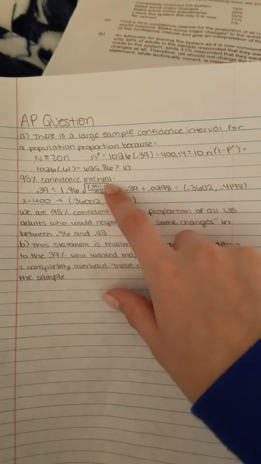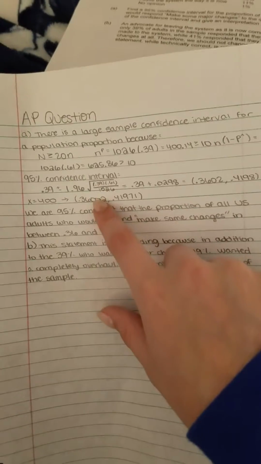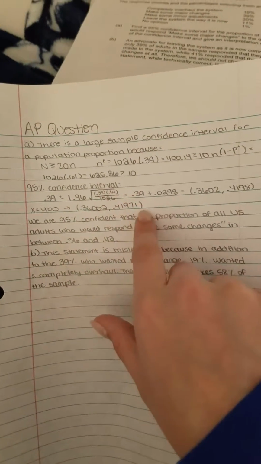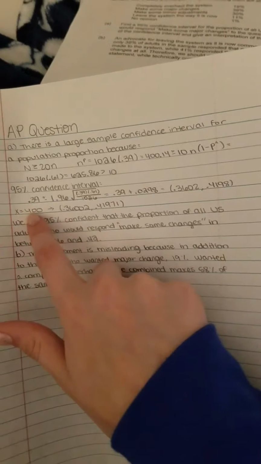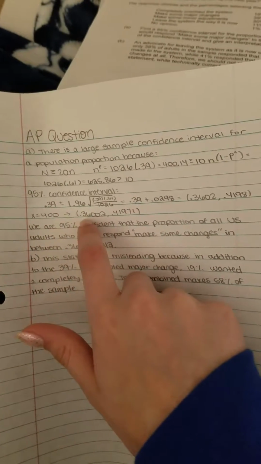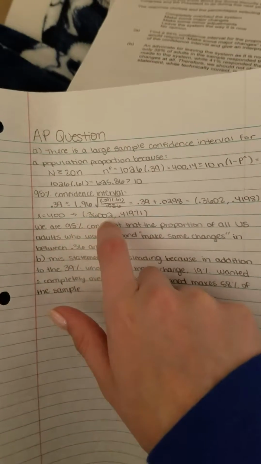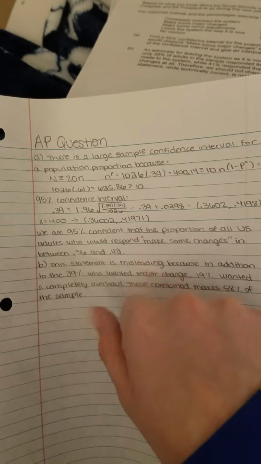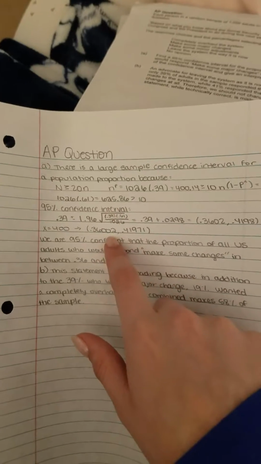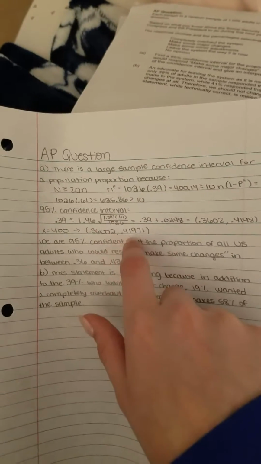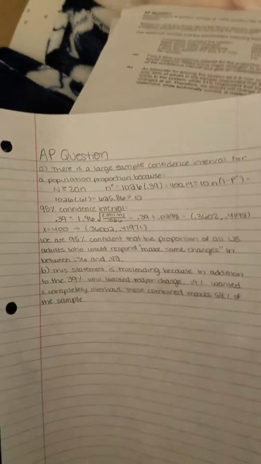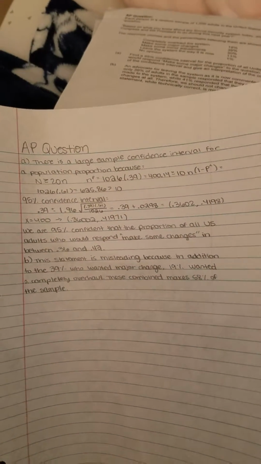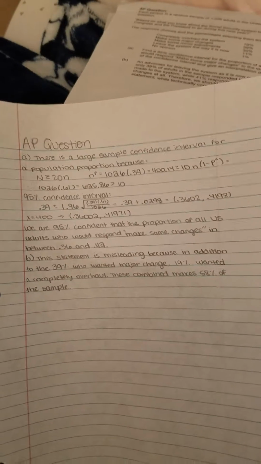So the 95% confidence interval would be found through this equation right here, and through plugging in these values, we get 0.36002 to 0.41971. So we can be 95% confident that it falls within these two numbers. We are 95% confident that the proportion of all U.S. adults who would respond make some major changes is between 0.36 and 0.42.